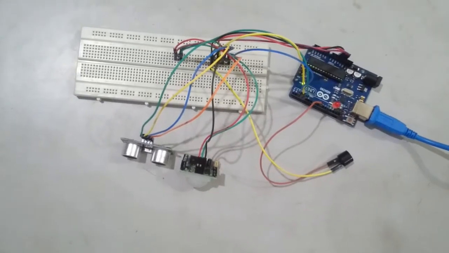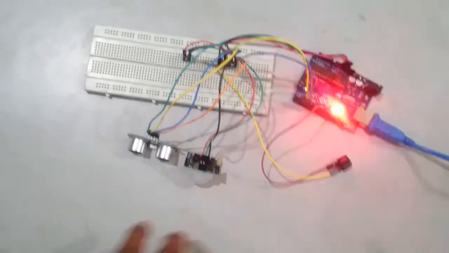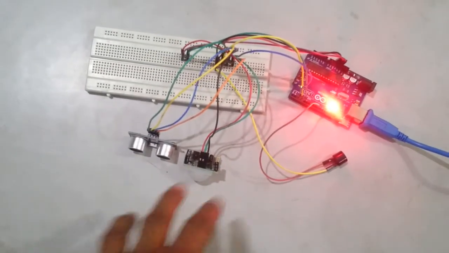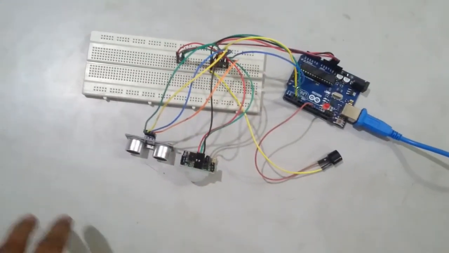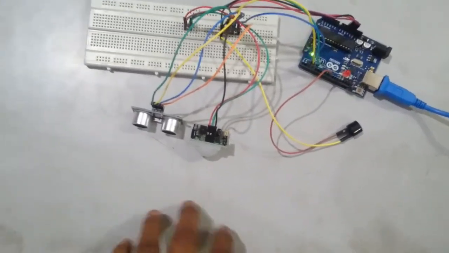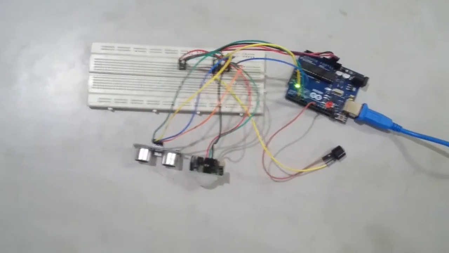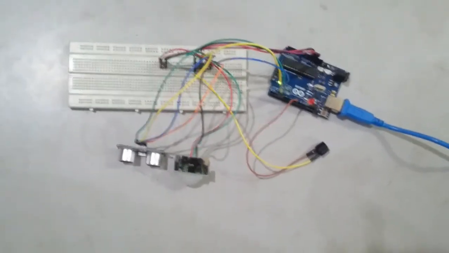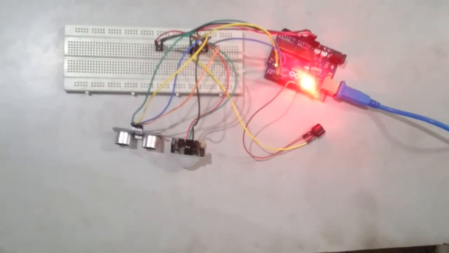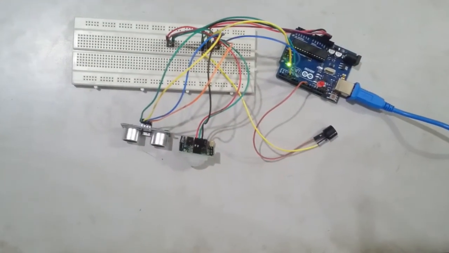We can see that it is already detecting some motion, and accordingly it will display some readings. We can see it can detect even slight motion or slight variations in our surroundings.